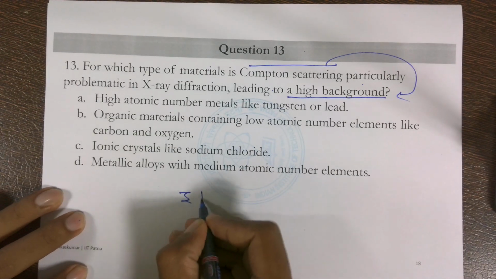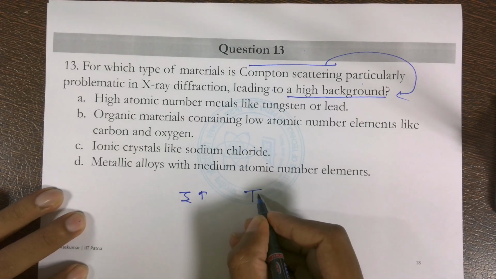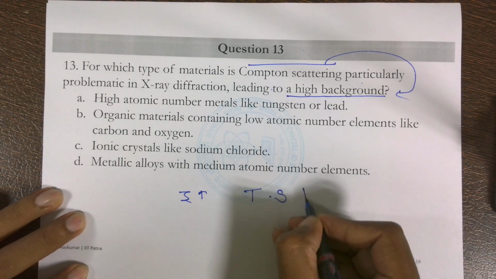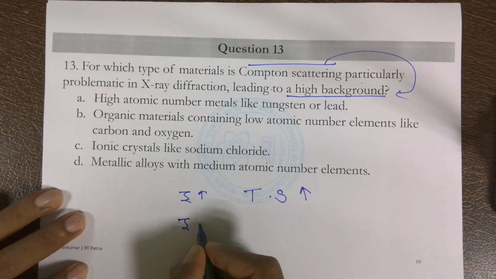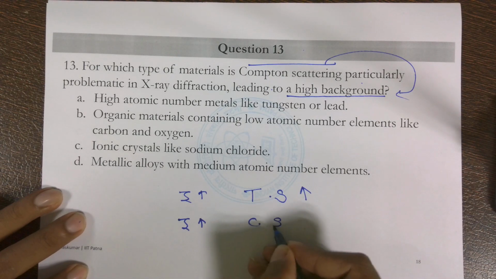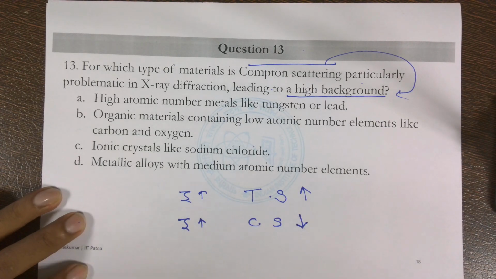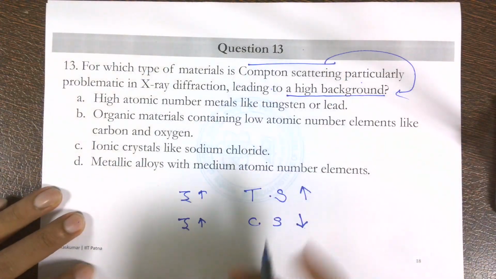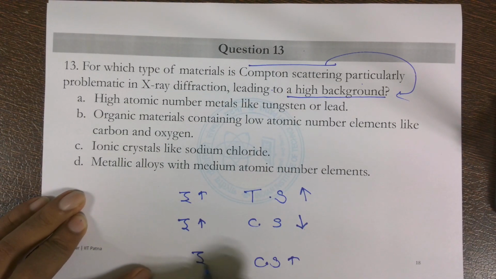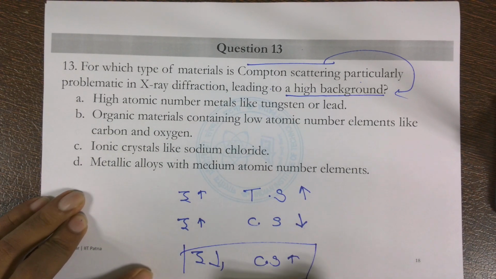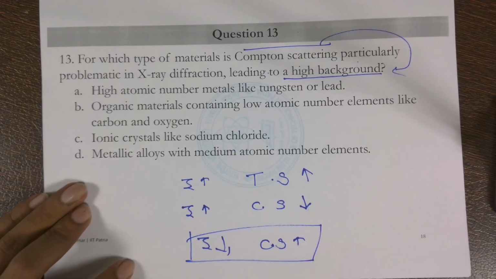If I am increasing the Z, our Thomson scattering is increasing. And if I'm increasing the Z, the Compton scattering will decrease. The question is saying that they are getting high background. It means that their Compton scattering is high, which means that their Z is very low. Good.